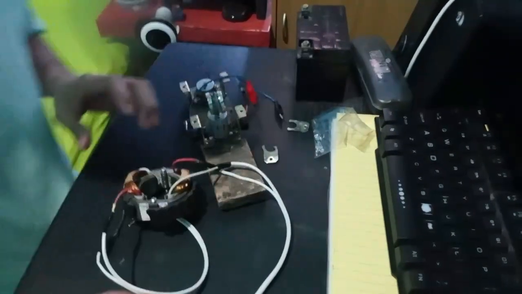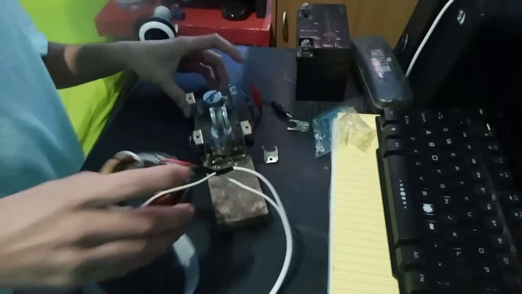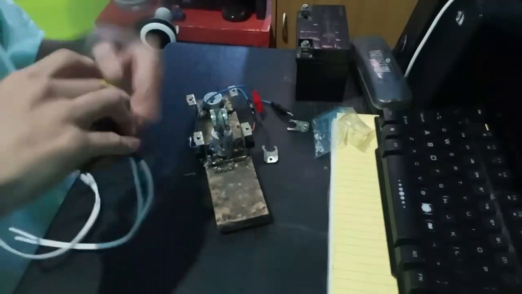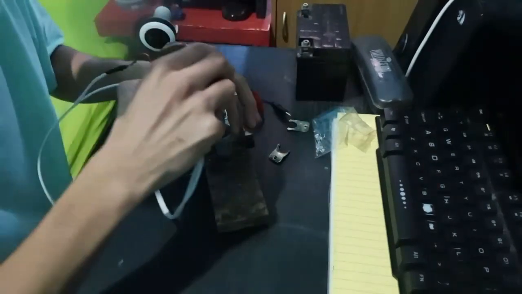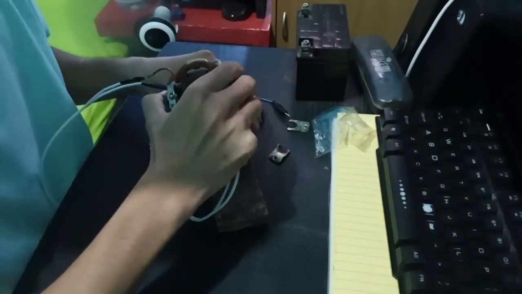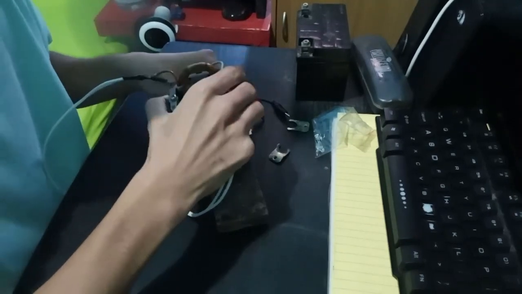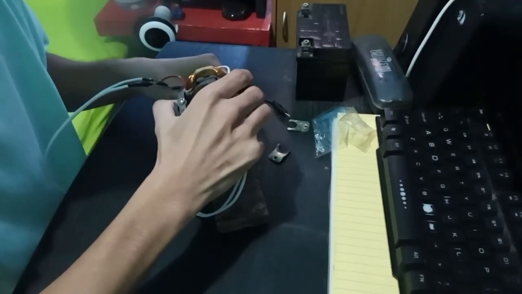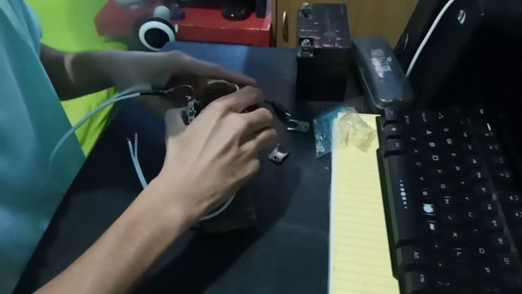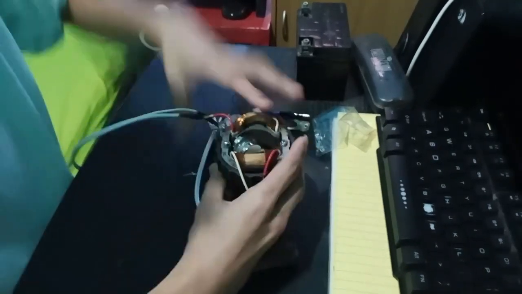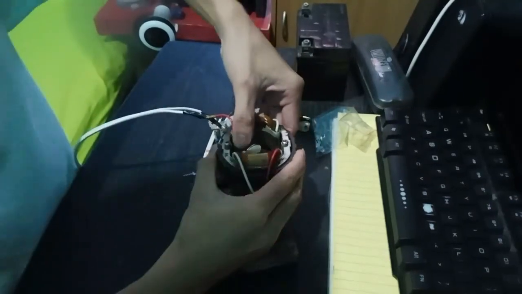So now let's assemble this one. Okay, now the challenge begins on how to attach this, due to the strong influence of magnetic force upon these neodymium magnets. As you can see, it's metal.